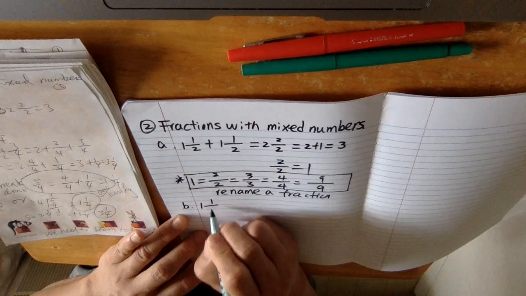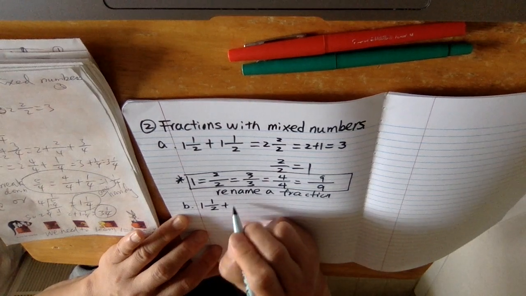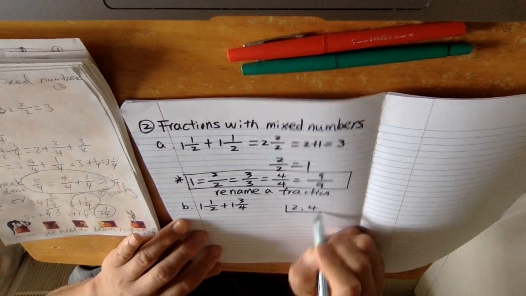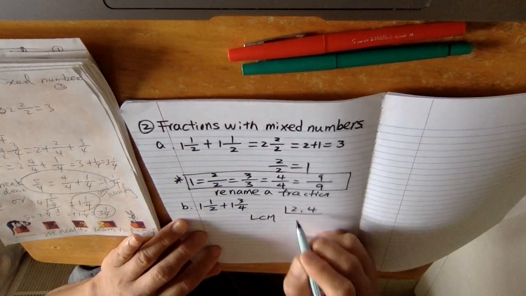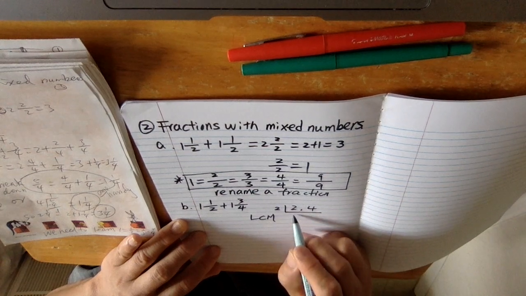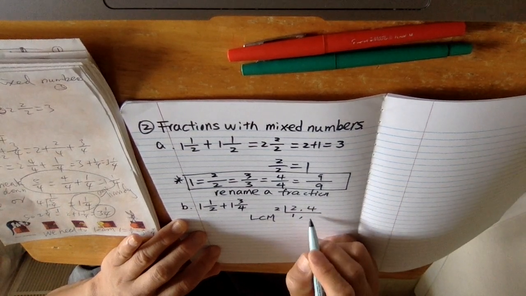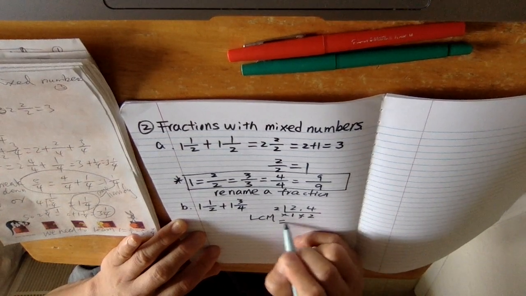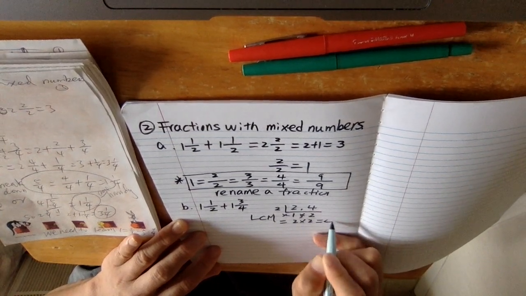B. 1 and 1/2 plus 1 and 3/4. 2 and 4, we're going to find the least common multiple. 2 and 4 can go into 2, so 2 times 1 is 2. 2 times 2 is 4. So the least common multiple, 2 times 2, equals 4.